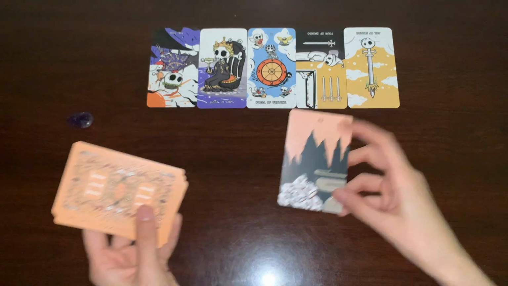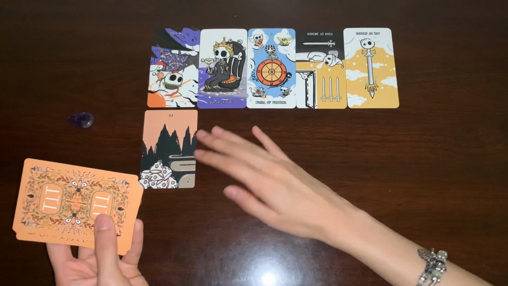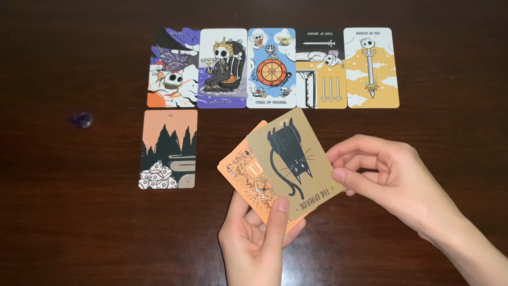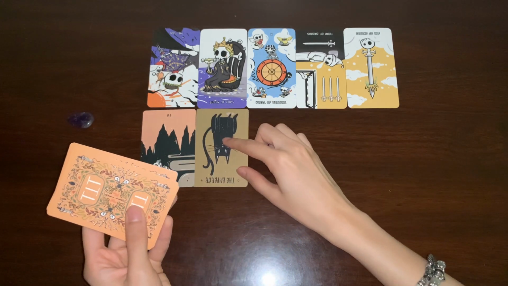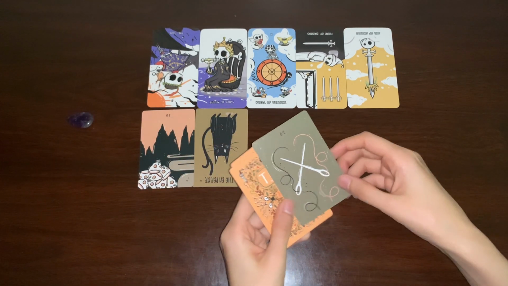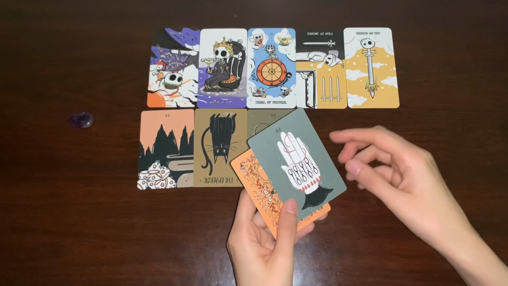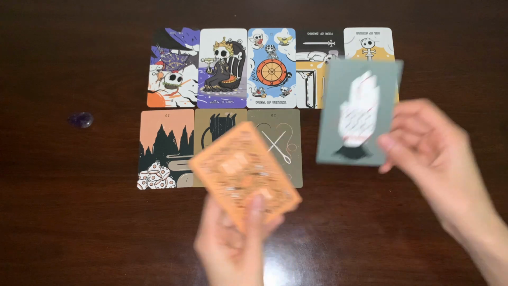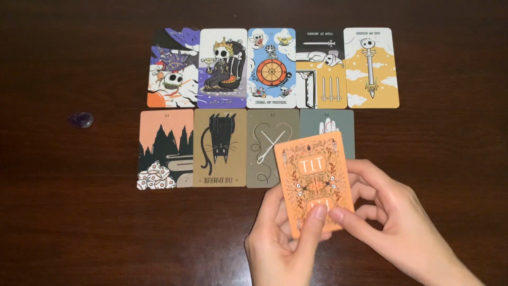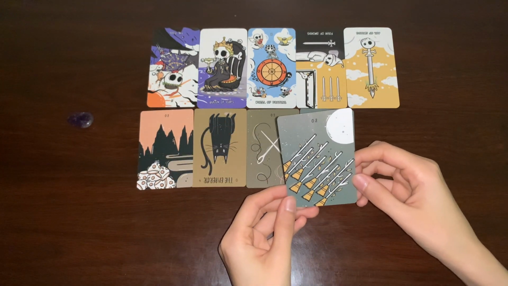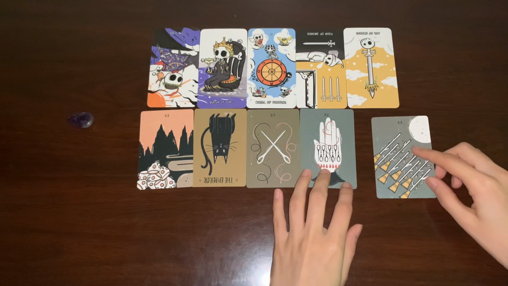Okay, we have 8 of Cups. We have the Emperor in reverse. You guys are not egotistic at all. We have 2 of Swords. Oh, we have 8 of Swords. Yep. And 8 of Wands. Okay.